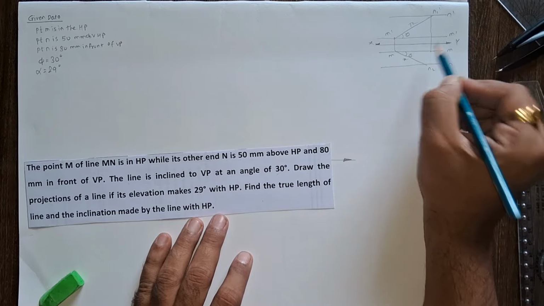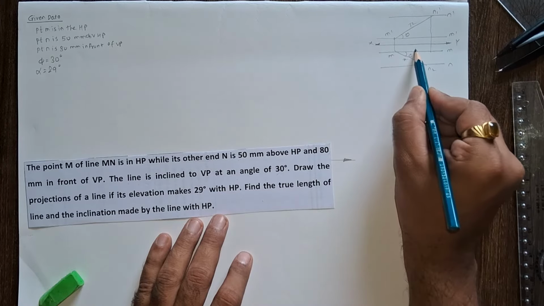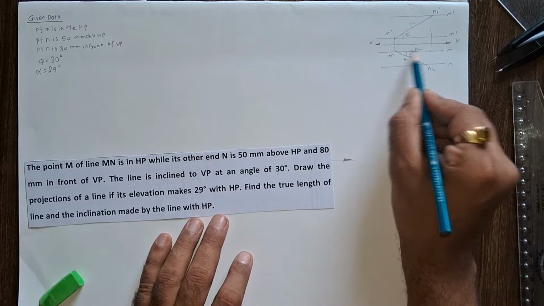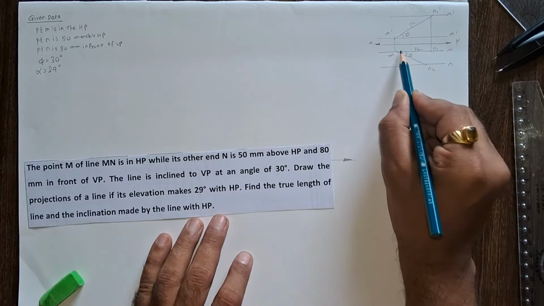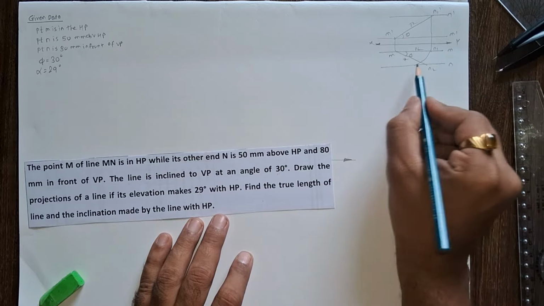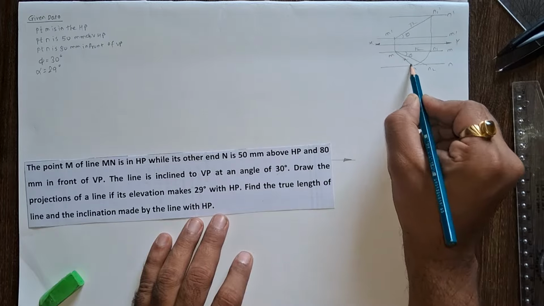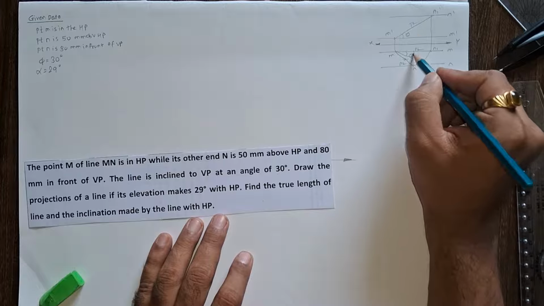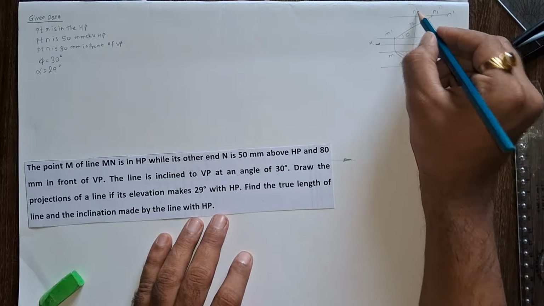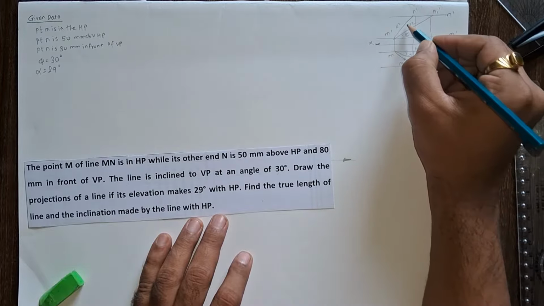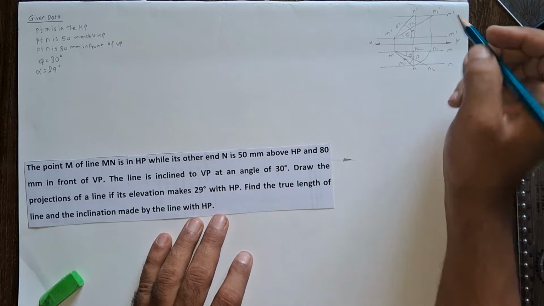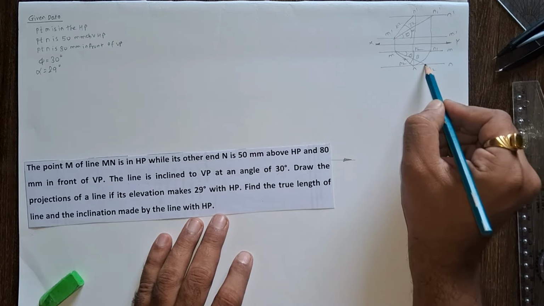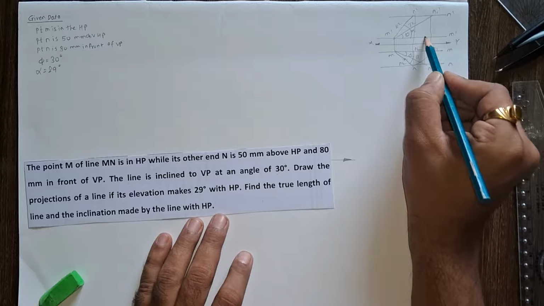Project N1 dash up to locus of M, we'll get a plan line. From M, mark an arc up to locus of N and get a point N. So join MN. This is the plan line and this angle is the beta angle. From N, we can directly draw the vertical line. This is N dash, elevation line. This angle is the alpha angle. Similarly, from N2, you can project it and then rotate it.